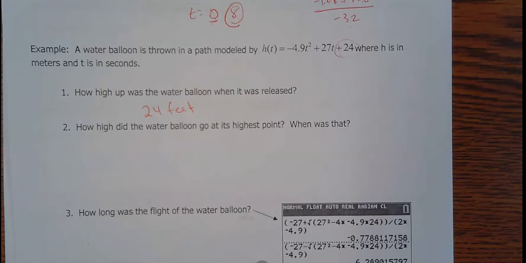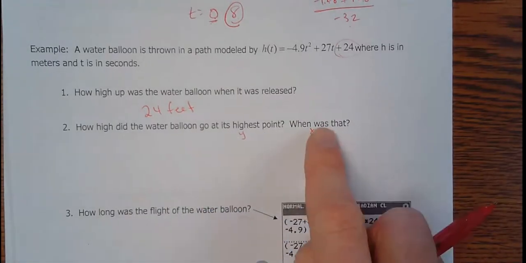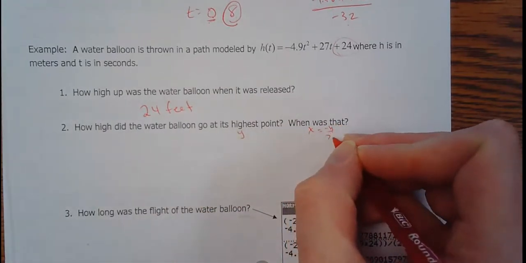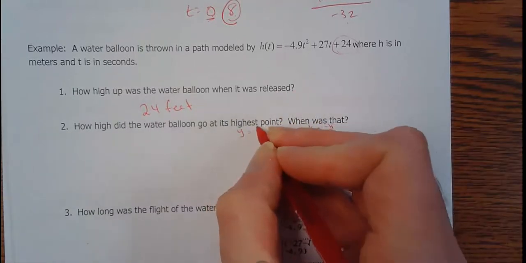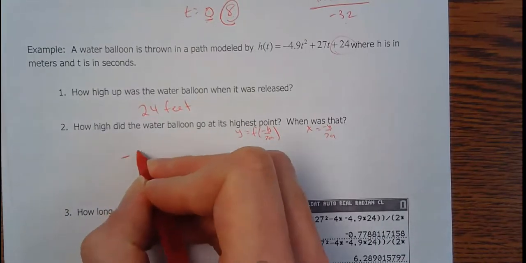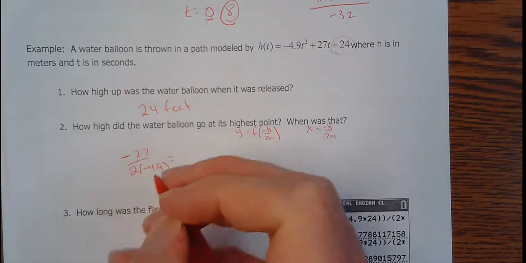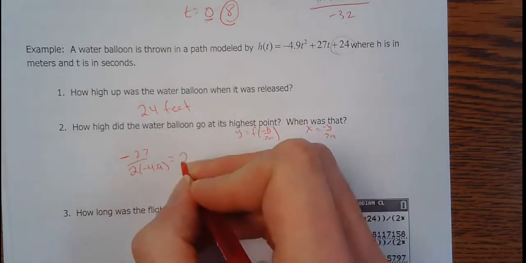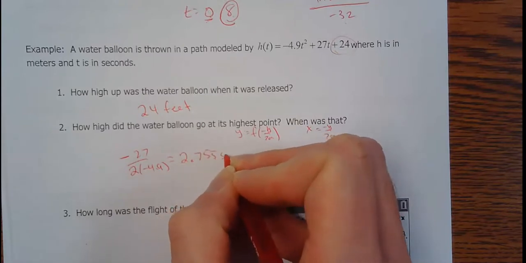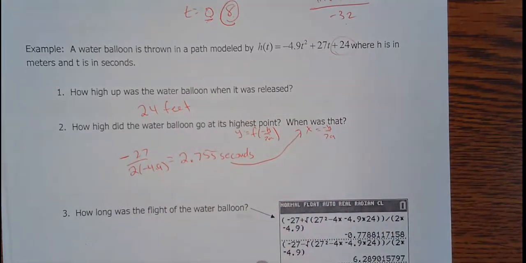How high did the water balloon go at its highest point, and when was that? That's a vertex question. This is an x, this is a y. So then the x is going to be first, negative b over 2a, and then y is just f of negative b over 2a. So negative b would be negative 27 over 2 times negative 4.9. Put that in the calculator. I get 2.755 seconds. That's my second answer. So the balloon peaked at 2.755 seconds.